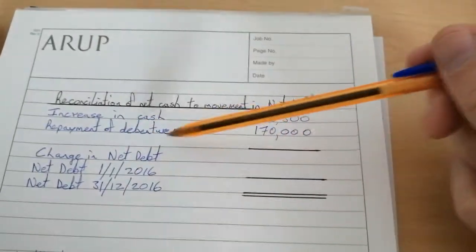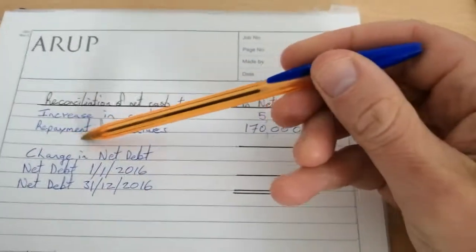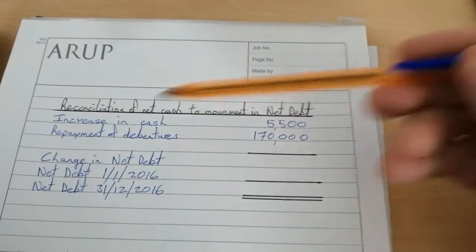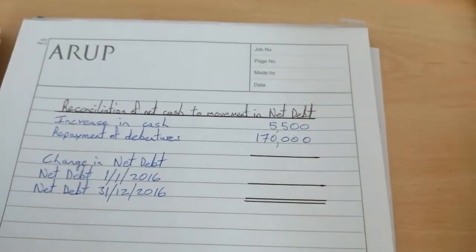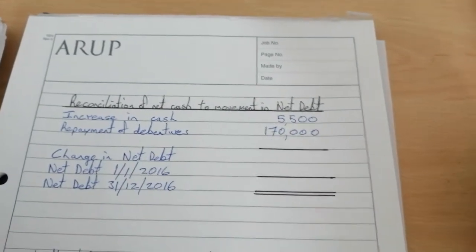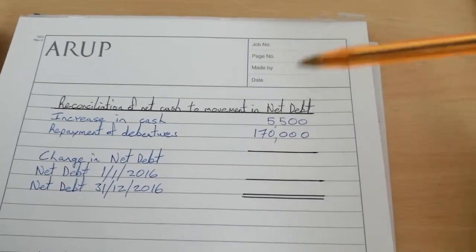And you might notice there that I've left one gap because there's just one extra thing that goes into these higher level questions, and the thing that will go in here is the government securities, or the liquid resources, if you like.